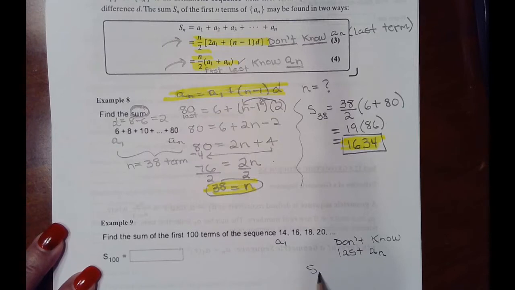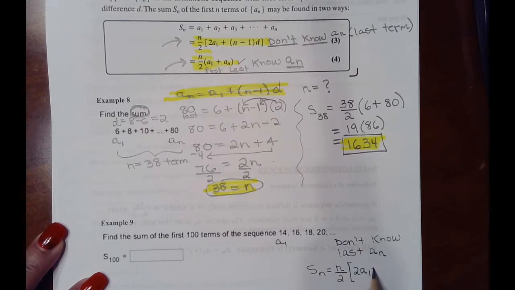Okay, the sum of all n terms is going to be how many terms there are divided by 2, times 2 times the first term plus n minus 1 times the common difference. So that's the formula I'm going to be using.